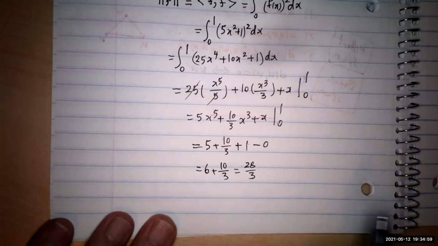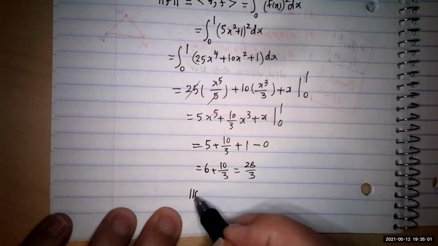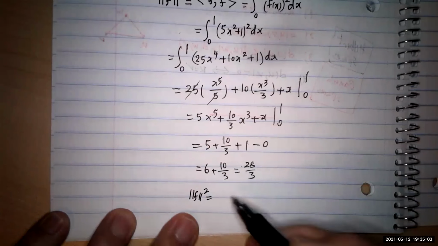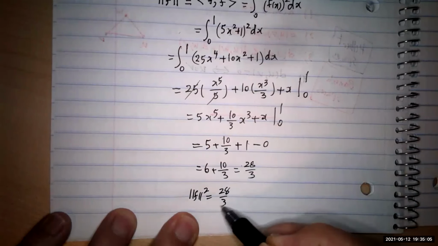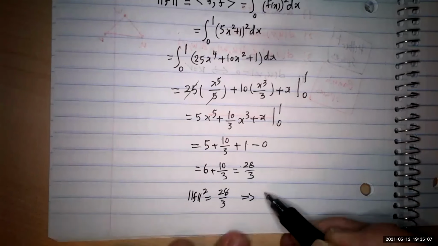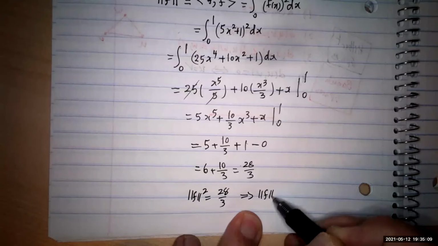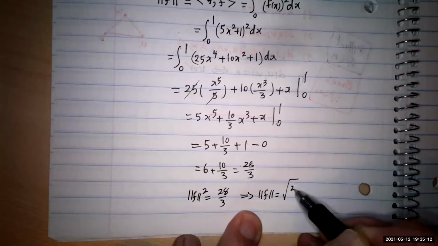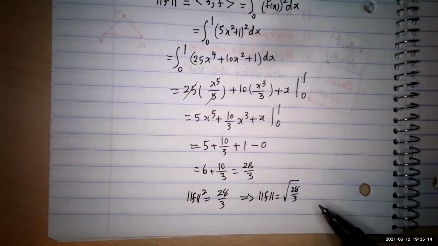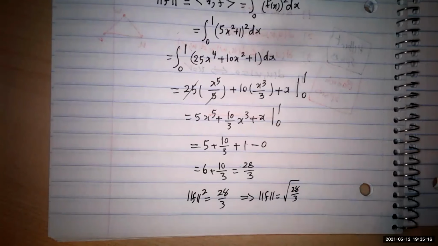Okay, so this is the norm of f squared, which is equal to 28 over 3. So you are going to find the norm of f. The norm of f is going to be the square root of 28 over 3. You can use your calculator, or just leave it as is.